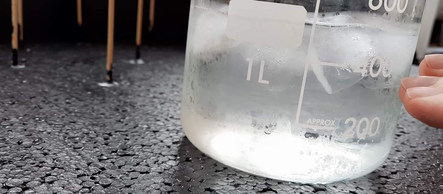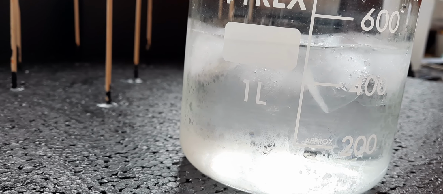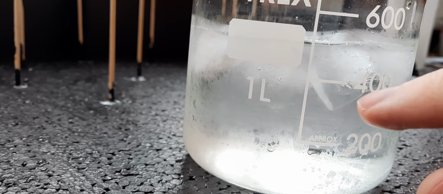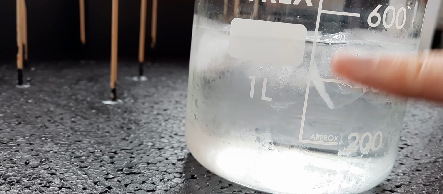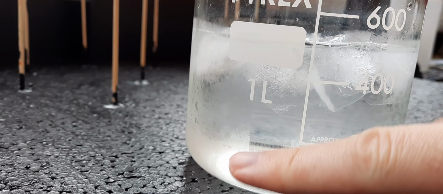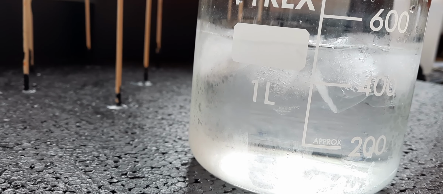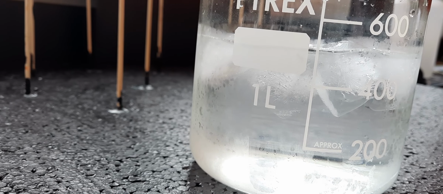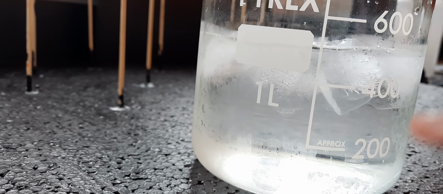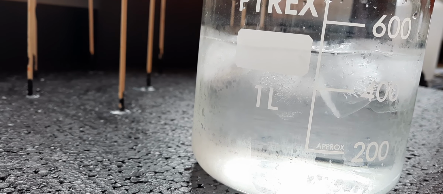And that cool air close to this beaker, the water vapor is squeezed out and it clings to the surface of this beaker. So when that air is cooled, the water vapor has to go somewhere, so it attaches itself to surfaces. And that's how clouds are made.